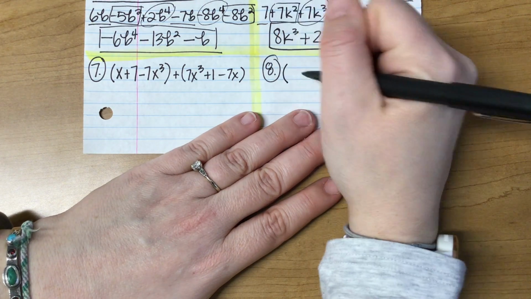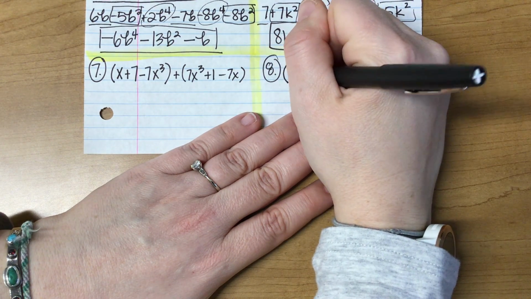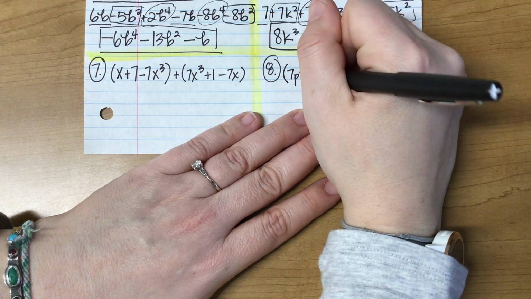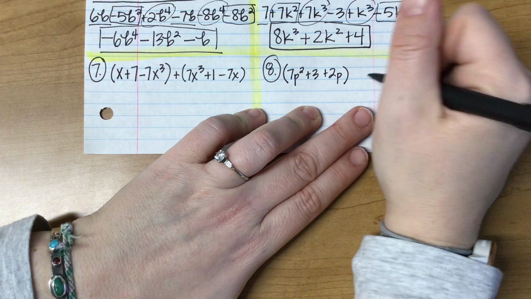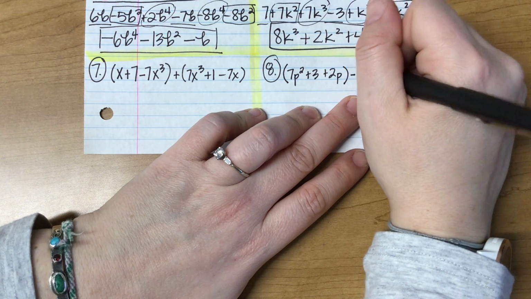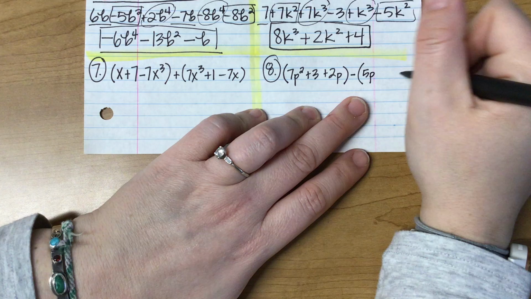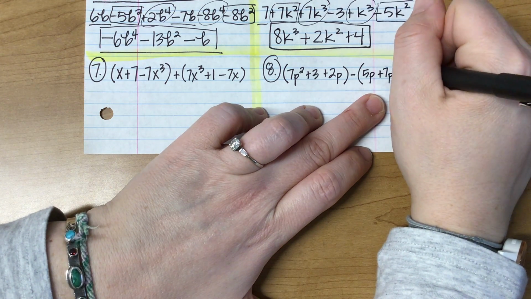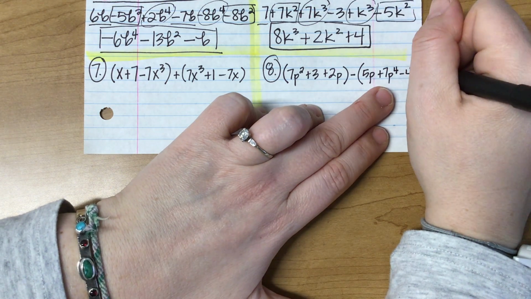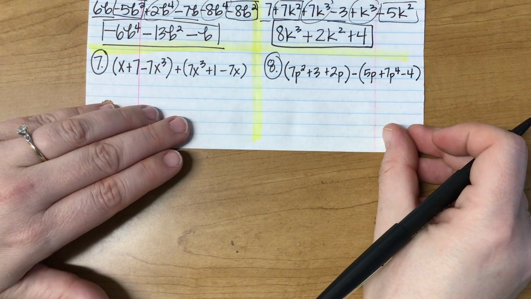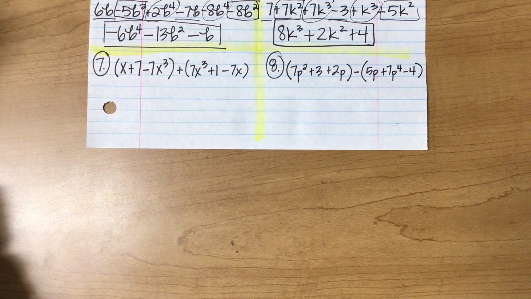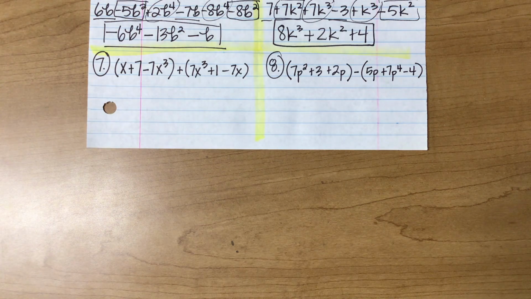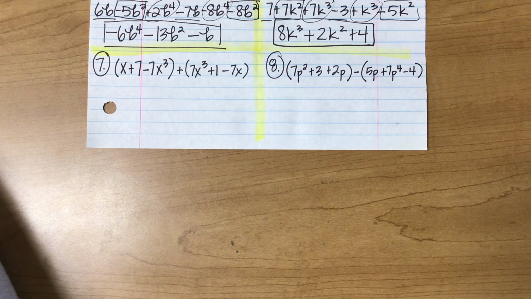Nothing special to see here. Seven is addition. 8 is one more subtraction problem. Let me go in and edit this assignment.